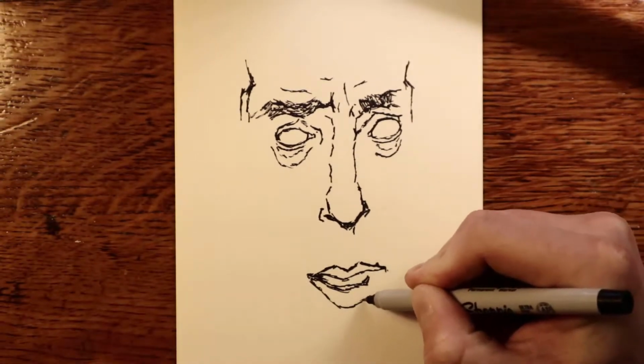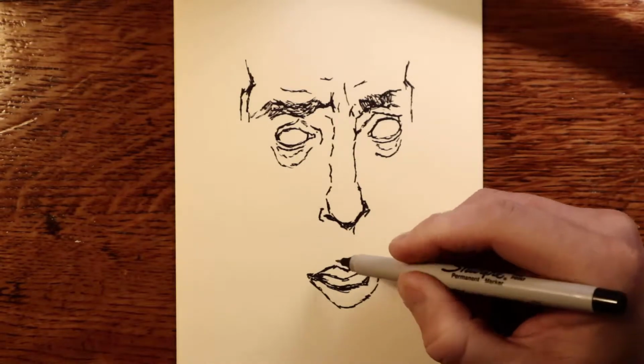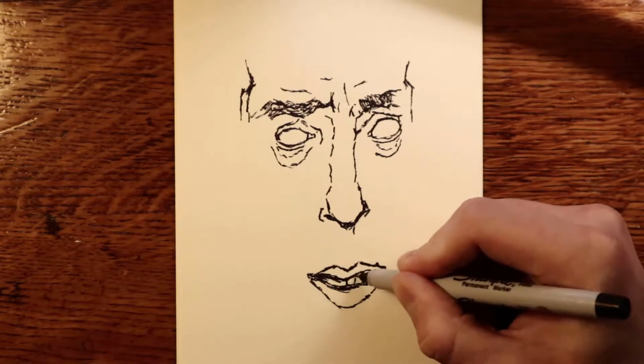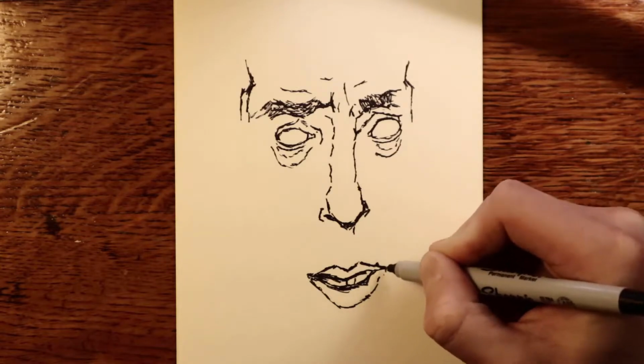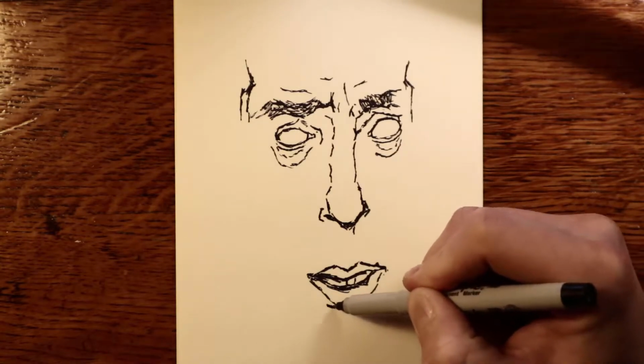Hello everyone, my name is Gage, and today we'll be doing a tutorial on how to draw an abstract face. We'll start from here because accidentally I did erase the beginning of the drawing, but it's no problem.